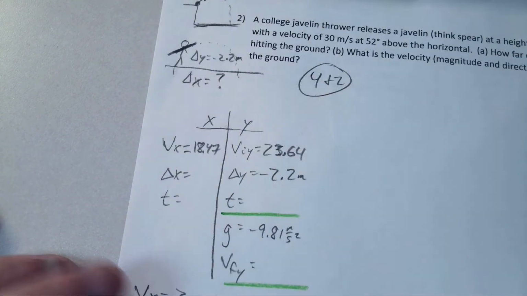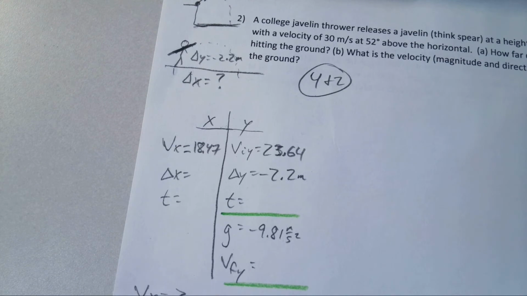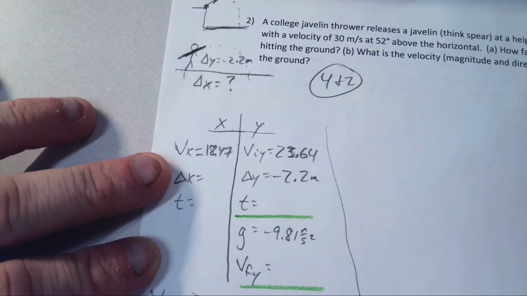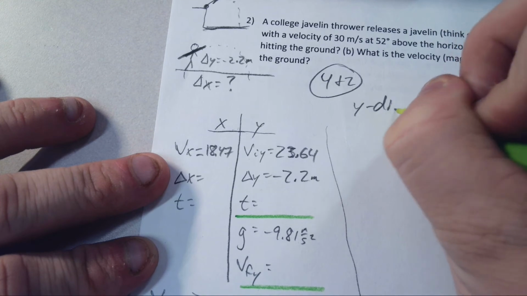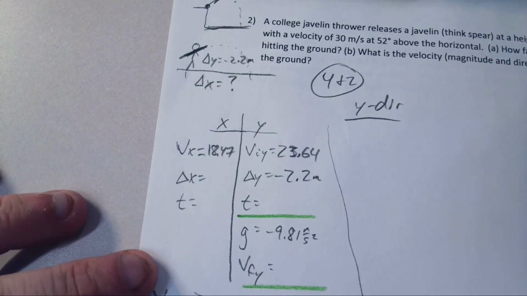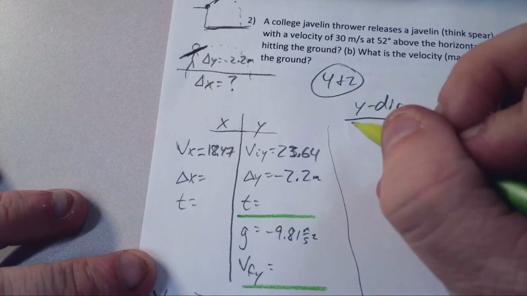Now, how many of you are choosing to use the third equation, the quadratic? Reese, are you still doing that? Yeah. Okay, but you understand how to get the final velocity from that quadratic? Yes, it's basically what's underneath the square root. Okay, if you're good with that, that's totally fine. Okay, using the fourth equation first, which is this one.